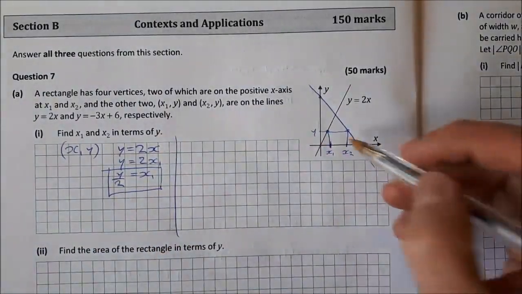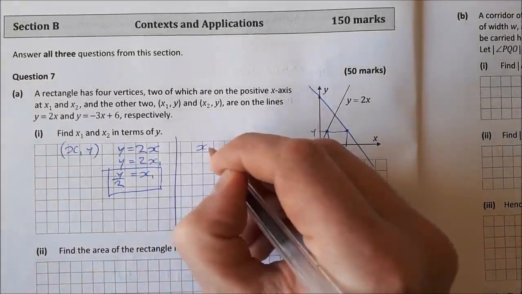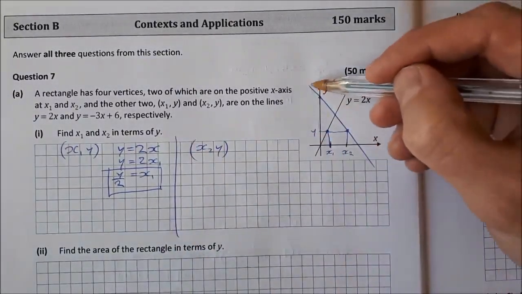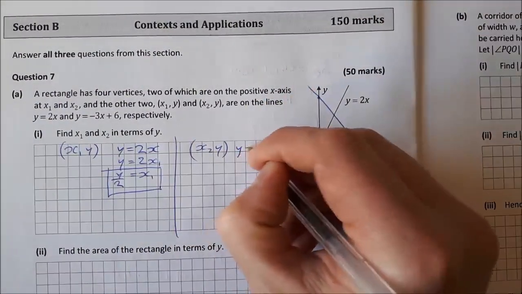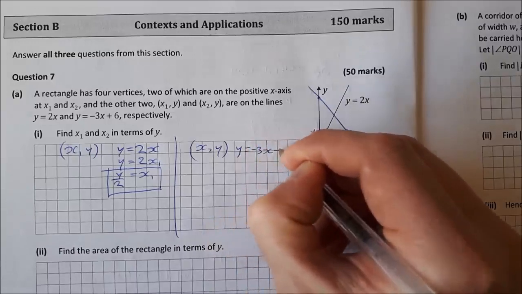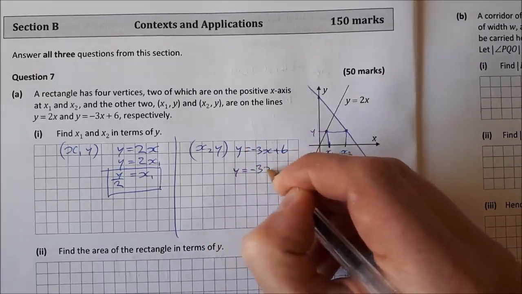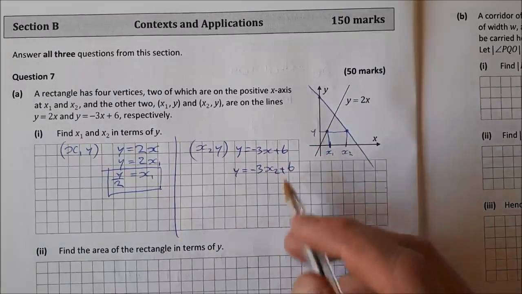Now for the other one, this point here, so that's (x2, y). Well, (x2, y) is on this line here, y is equal to minus 3x plus 6. So that's y is equal to minus 3 x2 plus 6. I want to isolate x2.